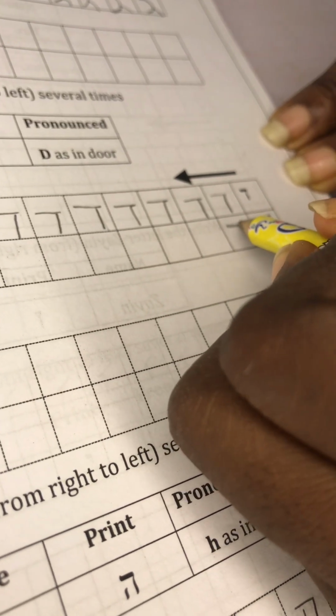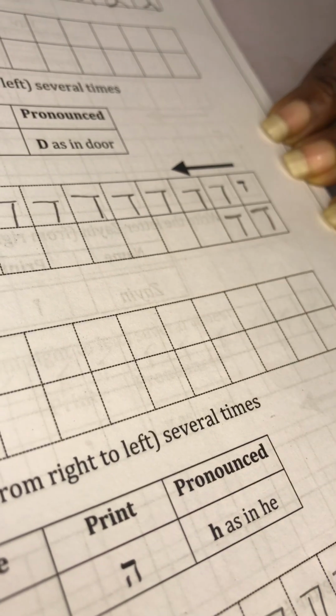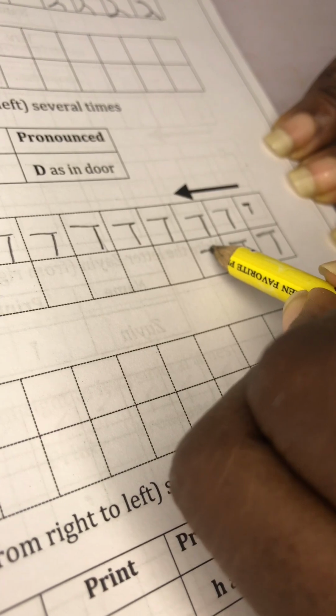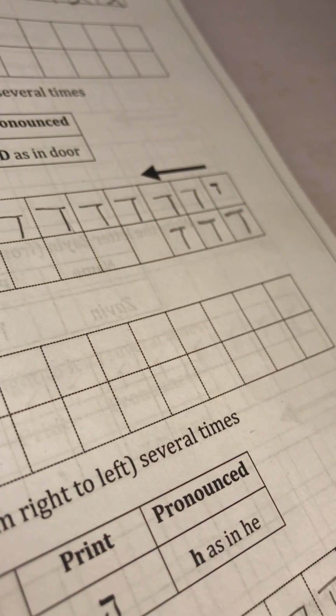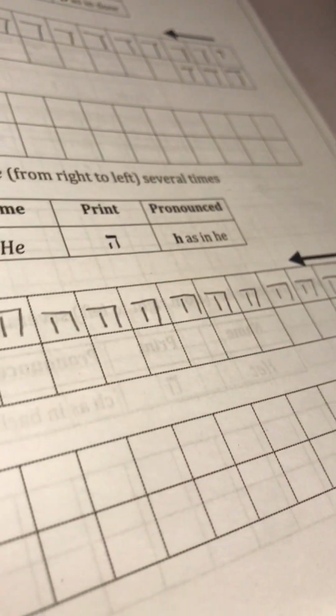I write it for the second time. I told you, like a T square, but one is longer than the other. So I write it for the third time. You see that? The more you practice, the more you keep getting better. So let's move quickly to hey.